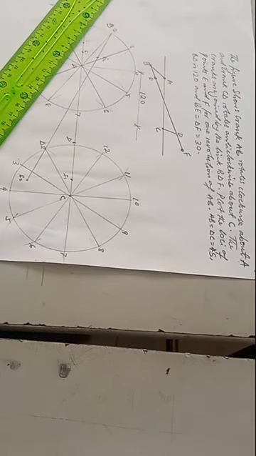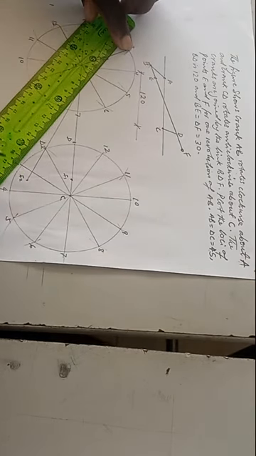Now the next one is on 3 to 3, from 3 to 3.